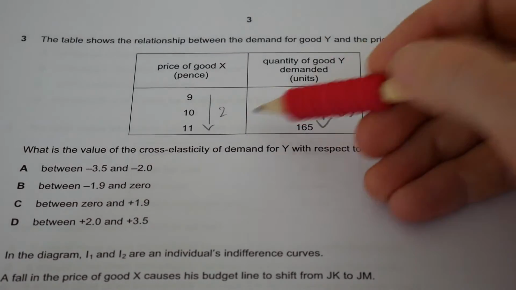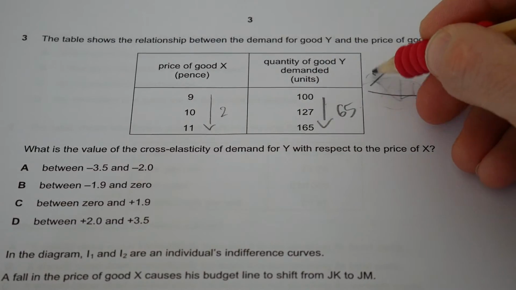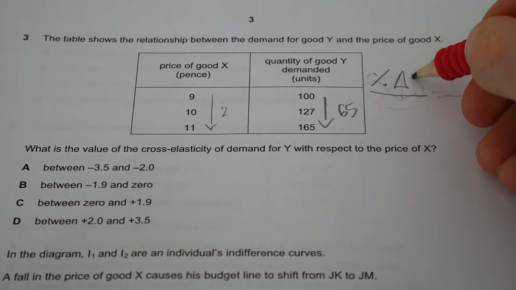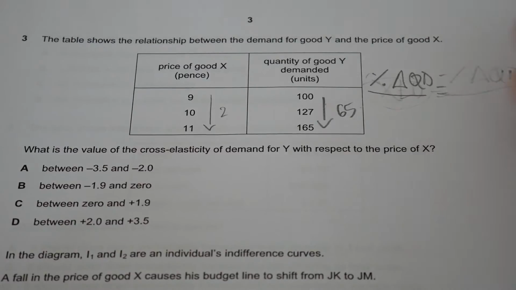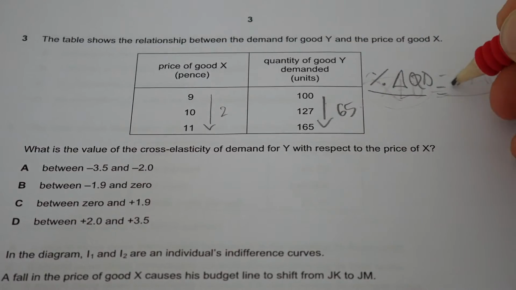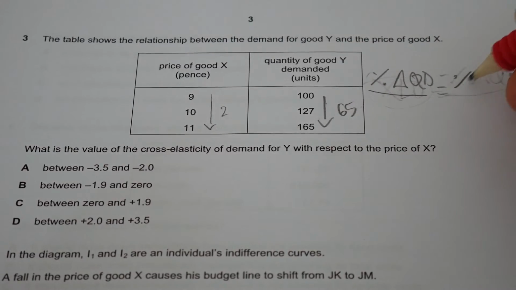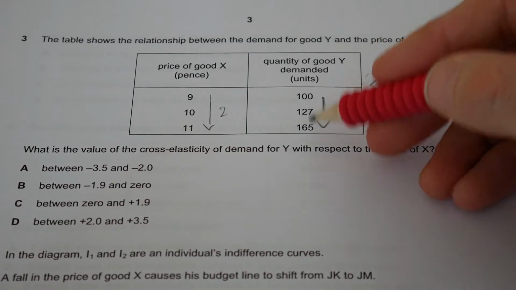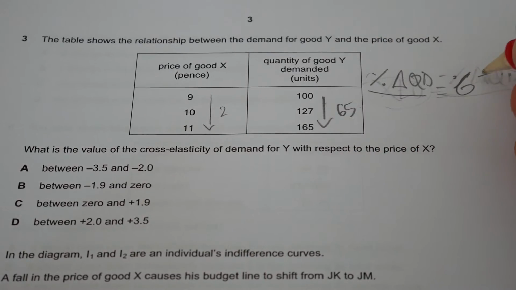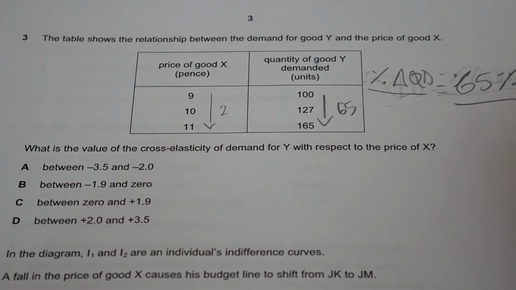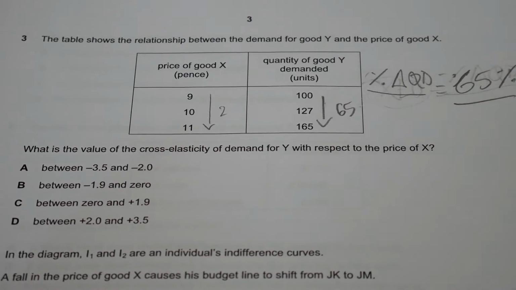If we put in the percentage change in the quantity demanded of good Y, we can see the percentage change is from 100 to 65, so we can work that out quickly, and we can put 65 in for good Y. How much is the price change in good X?